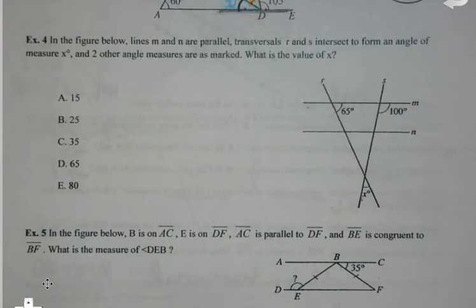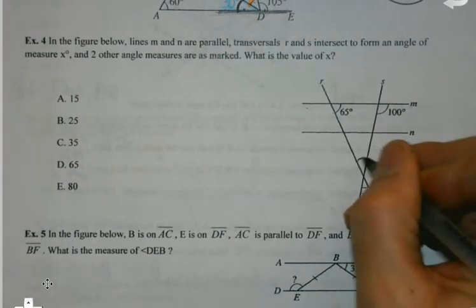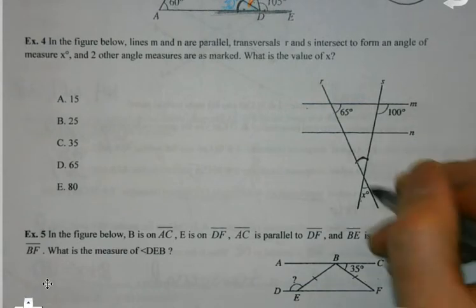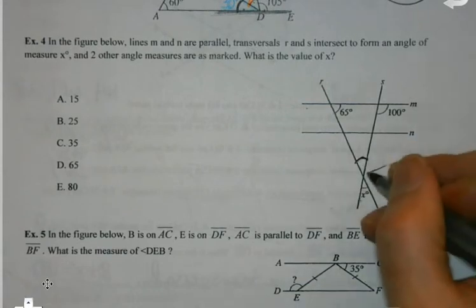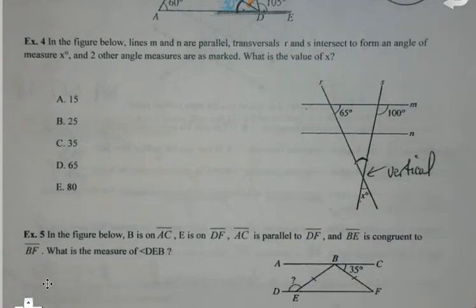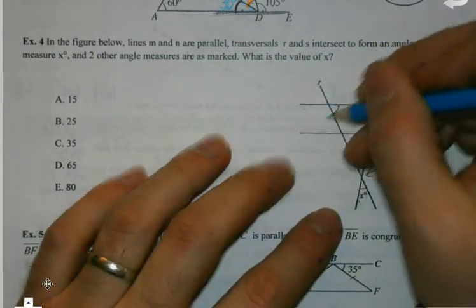Now here would be the nice thing. If I could figure this angle out, then this would be nice because these two are vertical angles, and I know vertical angles are congruent. So let's take a peek here for a minute, see if I can find something that would help me. So I start to look, and I'm like, let's try to do something that I know.